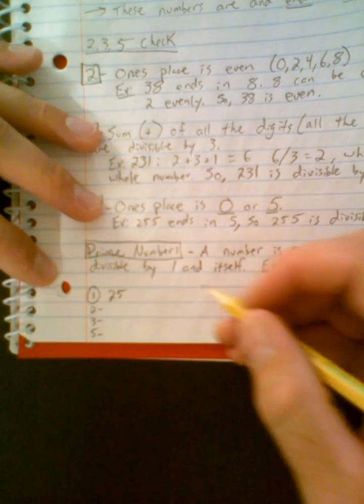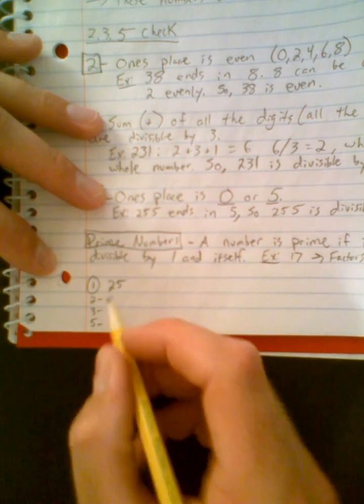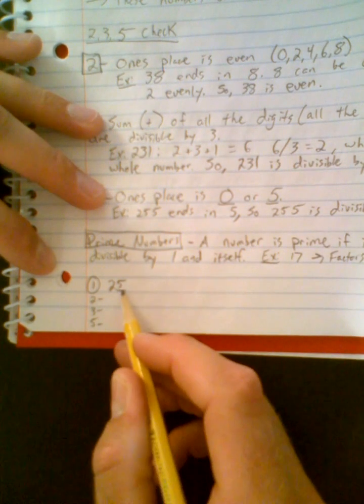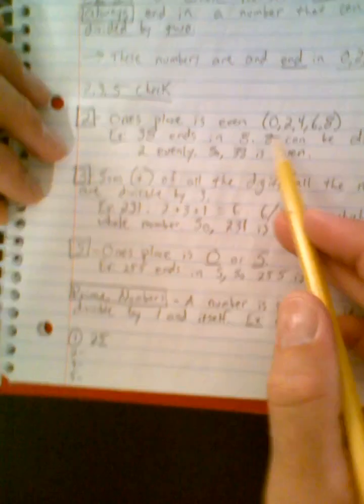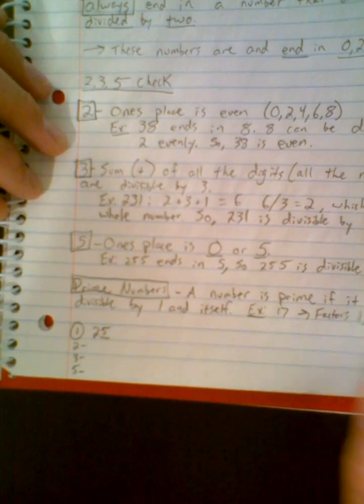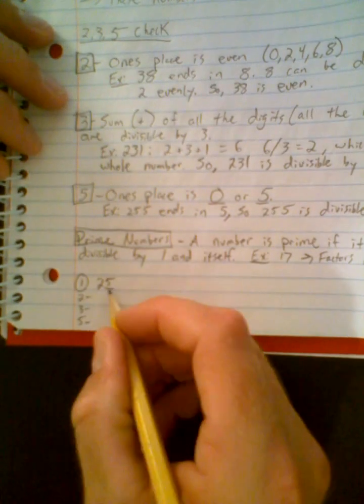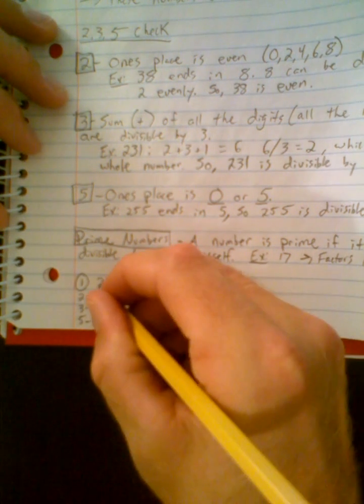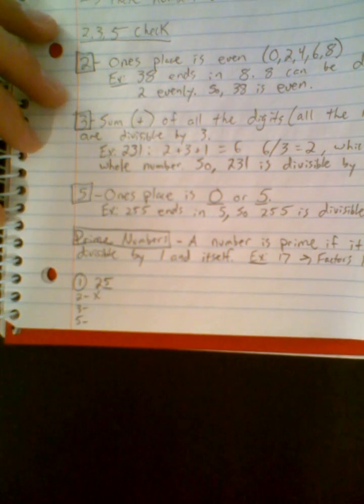Okay? So let's do the 2 check. Well, if you look at the ones place in 25, our 2 rule says the ones place is even, 0, 2, 4, 6, or 8. Well, is the ones place 0, 2, 4, 6, or 8? Well, it's not, so just put an X.